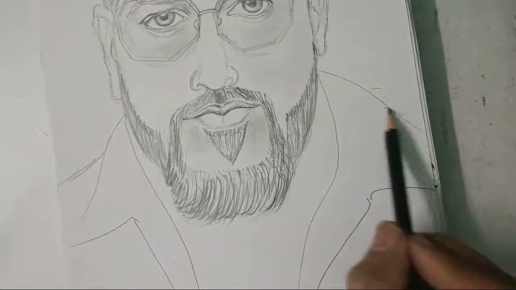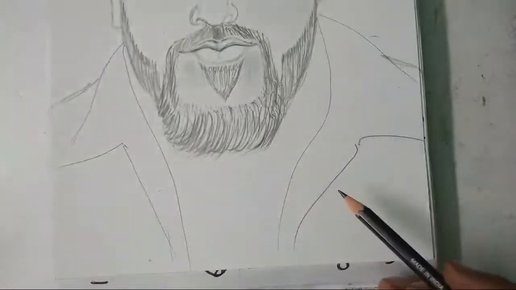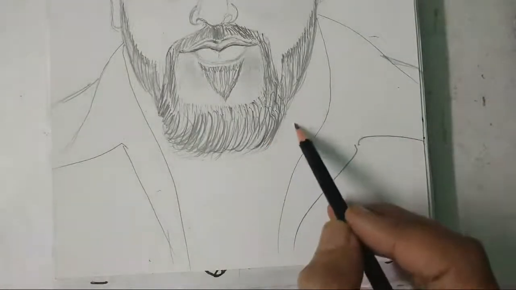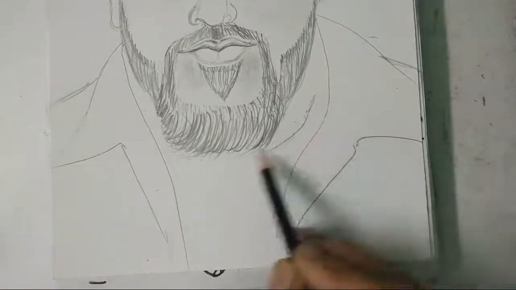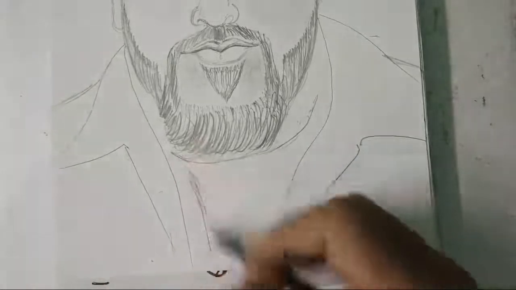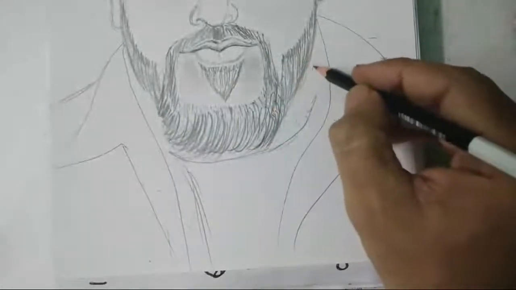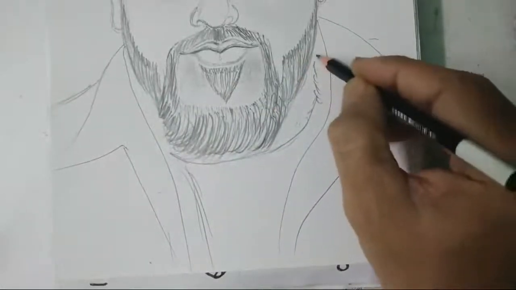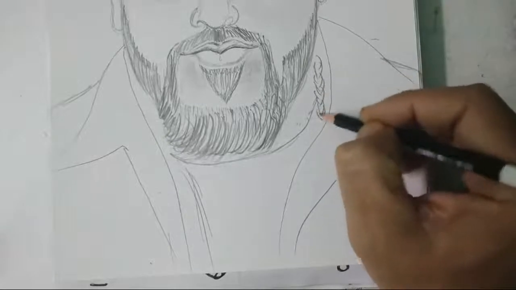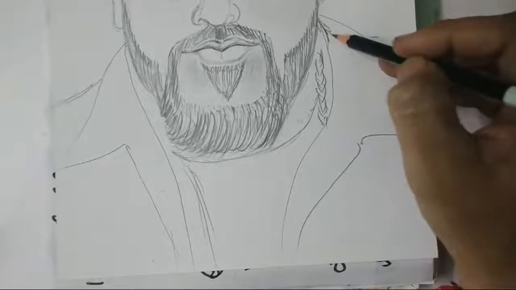So this is the main drawing. So actually the main part of any portrait is the face. The clothes really, I believe that they don't matter. If your face has been done properly, then the clothes really don't matter. That is what I believe.